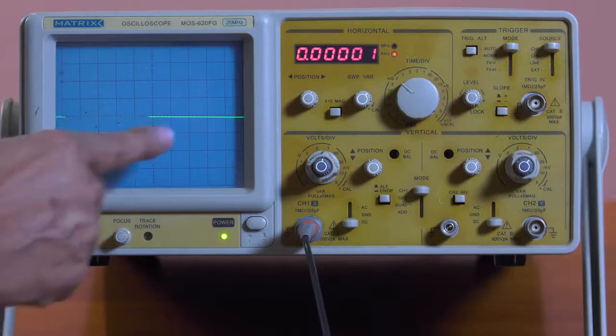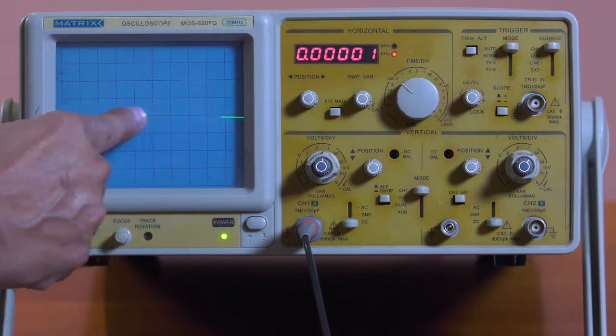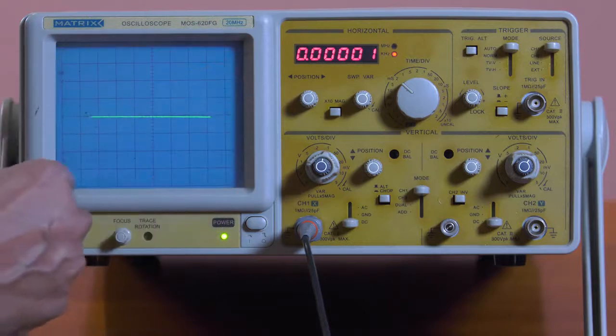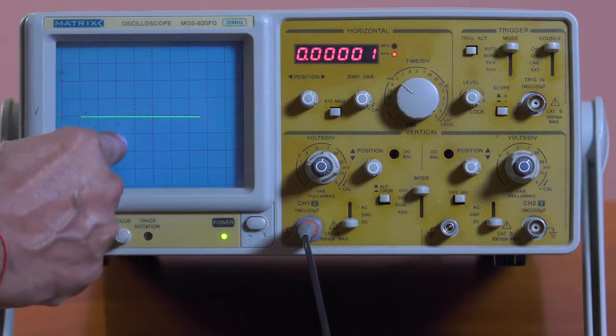Some of the controls that we are going to be seeing: this is the trace. This is the actual trace that's going to give us our measurement. This is called the graticule. They are 1 centimeter divisions. You'll see how this comes into action in a moment.